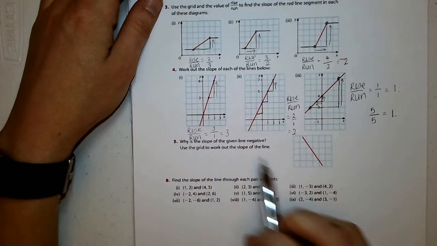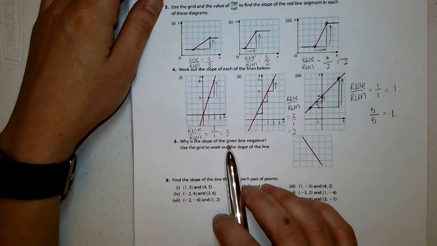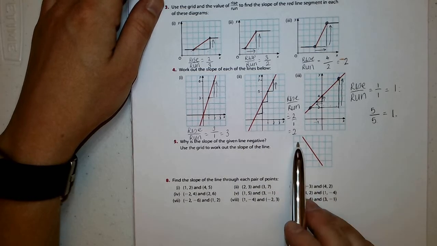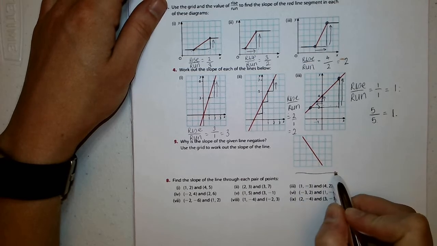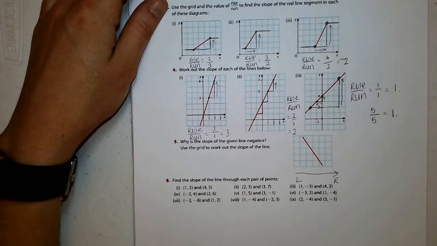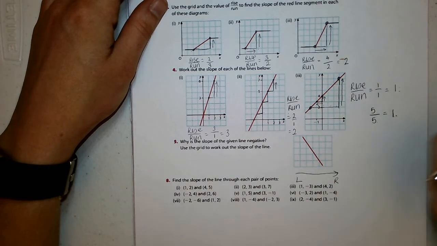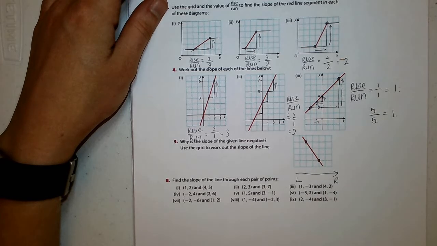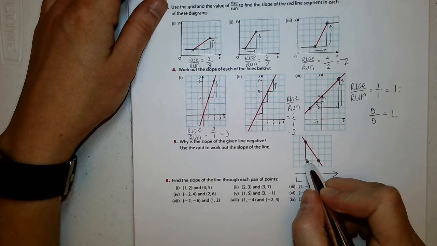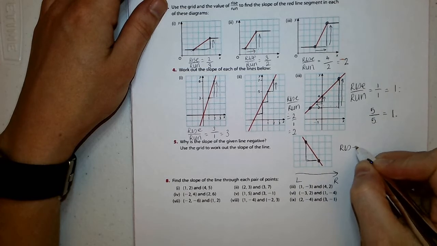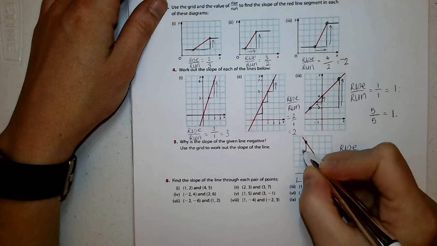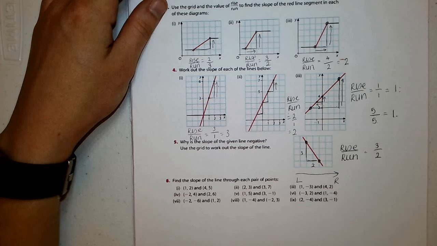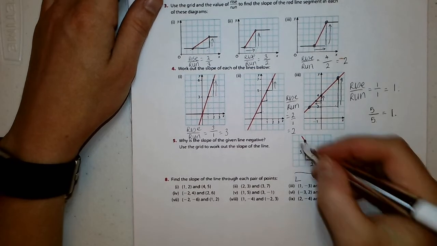In example number 5 here, why is the slope of this line negative? And use the grid to work out the slope. It's negative because it decreases from left to right, so we're reading from left to right. We use the grid to find the slope. I'm going to pick 2 points on the line and draw my right angle triangle, and then work out my rise over run. My rise here is 3 and my run is 2. So my slope there is 3 over 2, but it's actually minus 3 over 2 because this line is negative.